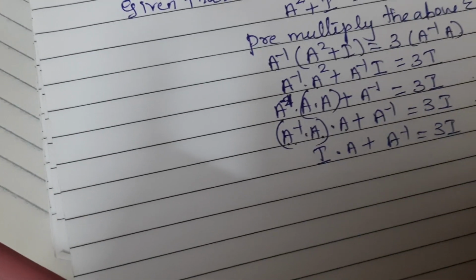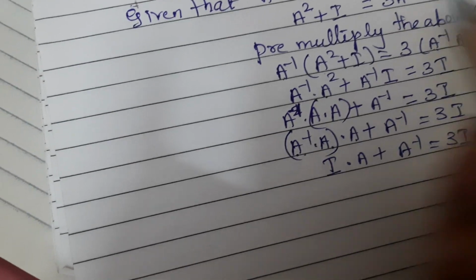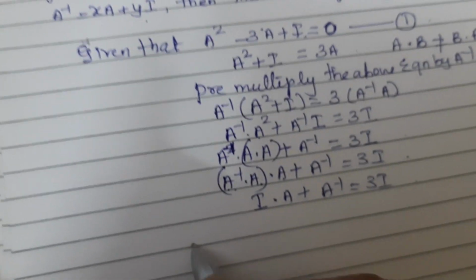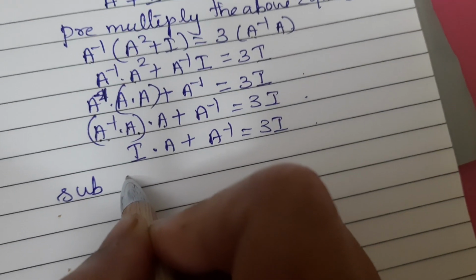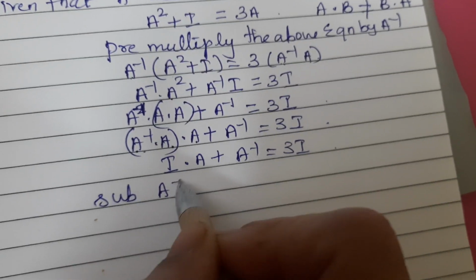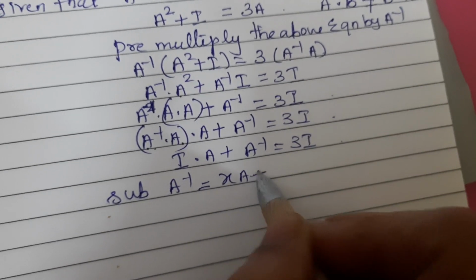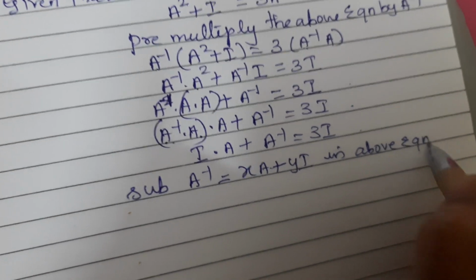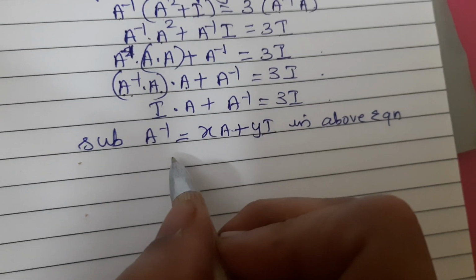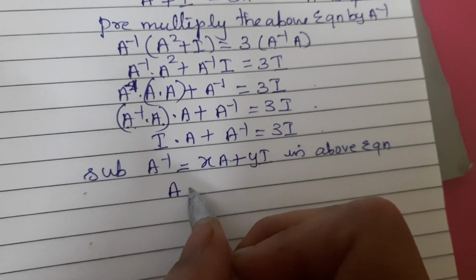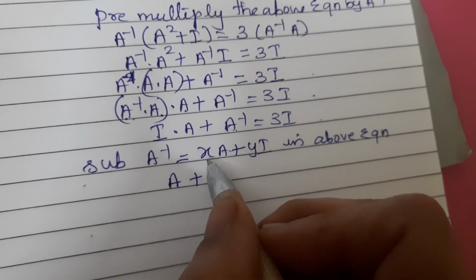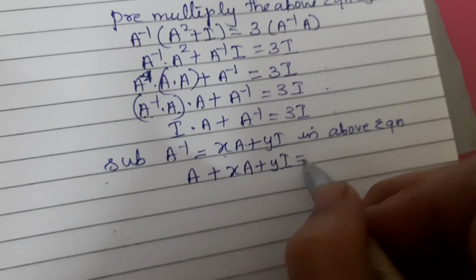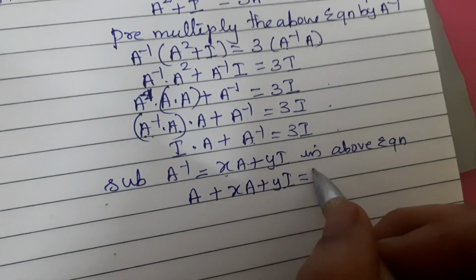Now let us substitute the given value, A inverse equal to xA plus yI, from the question. So substituting A inverse equal to xA plus yI in the above equation, the equation becomes simply A plus, in place of A inverse, xA plus yI, equal to 3 into I.